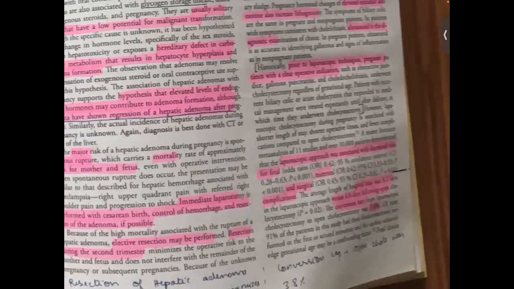Historically, prior to laparoscopic technique, pregnant patients with clear operative indications such as obstructive jaundice or gallstone pancreatitis underwent cholecystectomy regardless of gestational age. Patients with recurrent biliary colic or acute cholecystitis that responded to medical management were treated expectantly until delivery and then underwent cholecystectomy. So before laparoscopy, they did surgery only for gallstone pancreatitis and obstructive jaundice, gave medical management if manageable, and did cholecystectomy only after pregnancy.